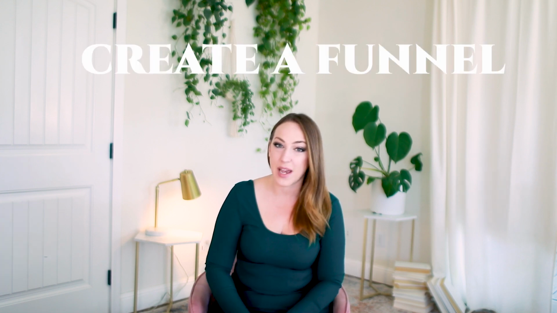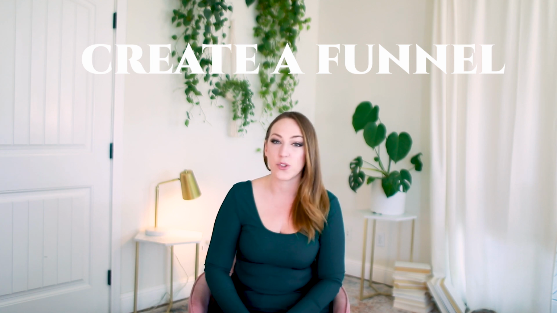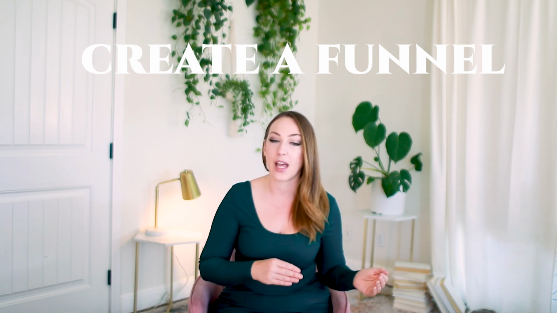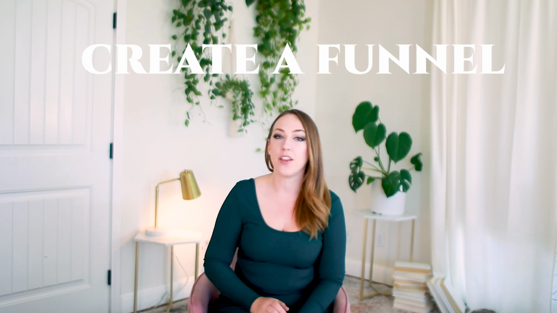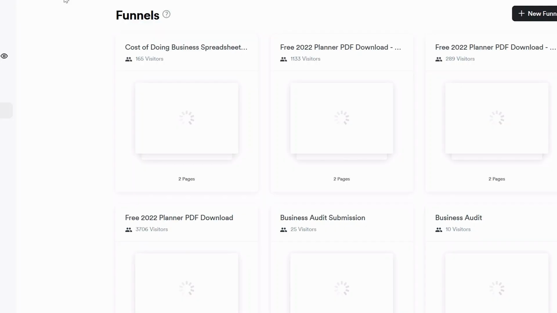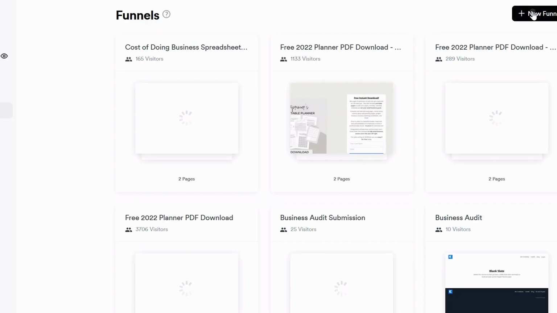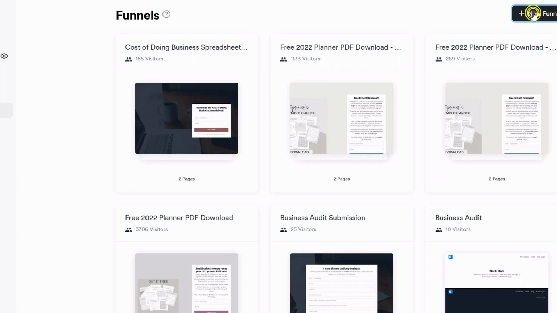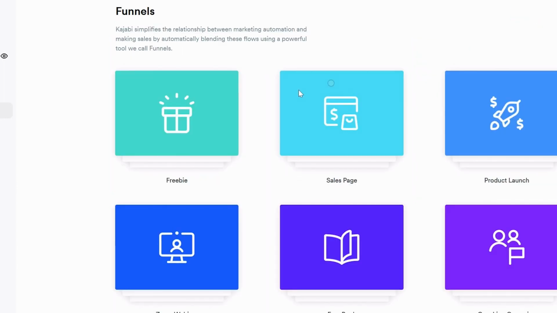Now, once you have your lead magnet created, the next step is going to be to actually upload that lead magnet into KAJABI. Now, the best way to do this in KAJABI is through a function called funnels. Once logged into KAJABI, under the marketing section, you're going to click on funnels and then click add funnel. Next, KAJABI is going to populate your funnel for you. You're going to be prompted to create and customize this landing page where potential customers can enter in their information in order to obtain your freebie.